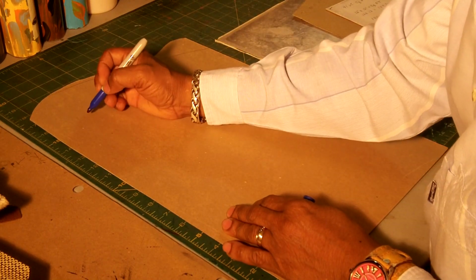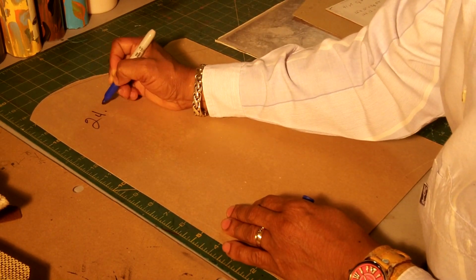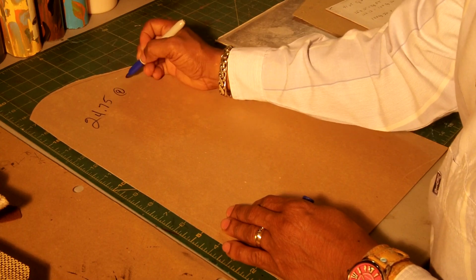We're going to take 24.75 square foot, and it cost us $10 a square foot.